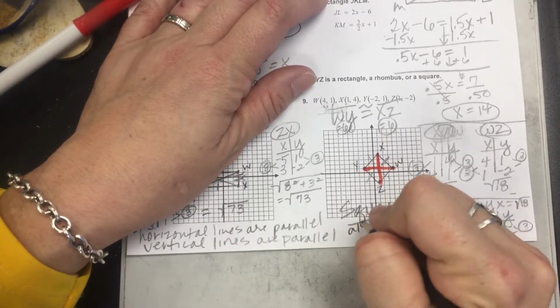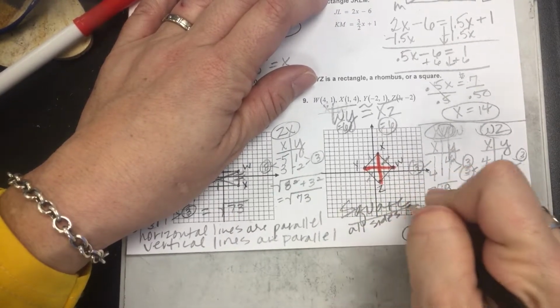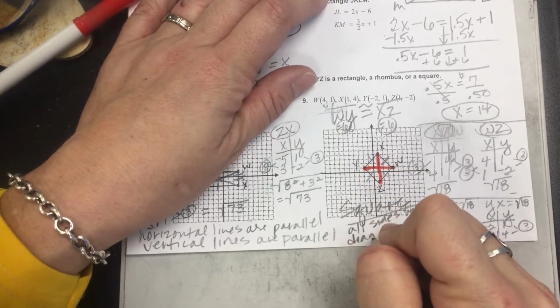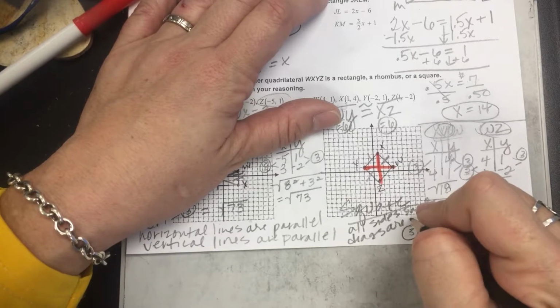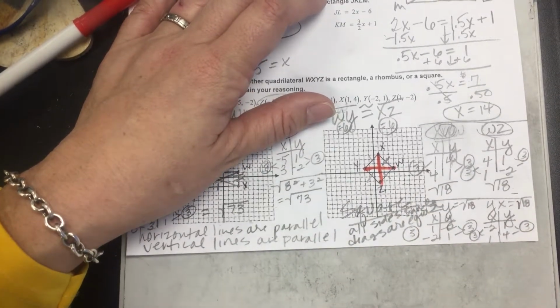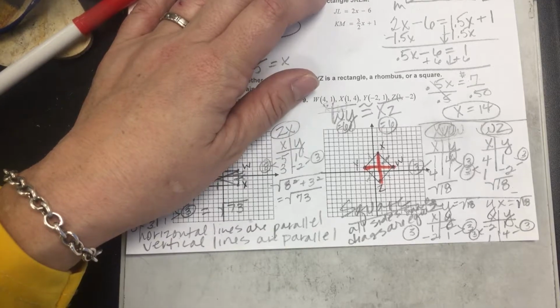All right, so since we can call this a square, because all sides are the same, which makes it a rhombus, and diagonals are equal, which makes it a rectangle. And a quadrilateral is a square if and only if it's a rhombus and a rectangle. Again, you could have used slopes.